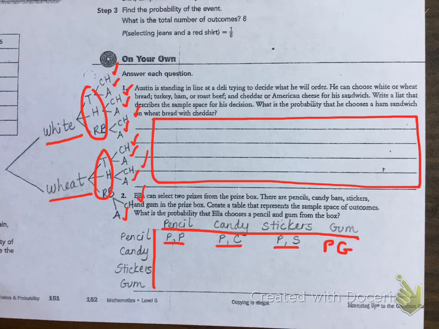The next row is going to start with candy and pencil. You're looking for the probability that she chooses pencil and gum. So think about the possible ways that could happen.